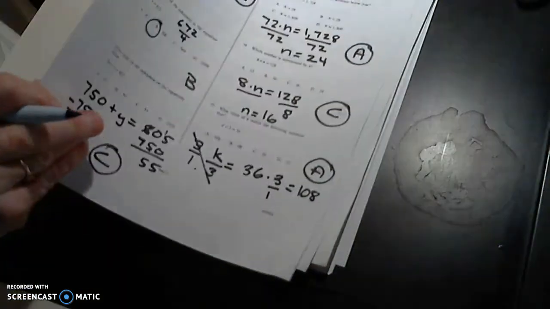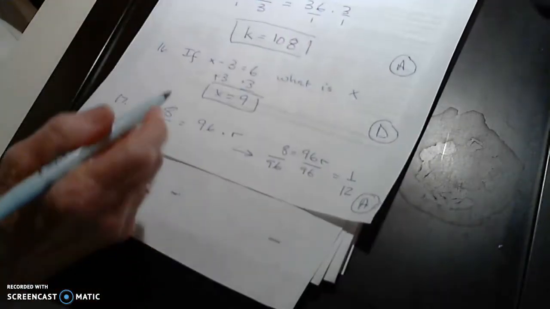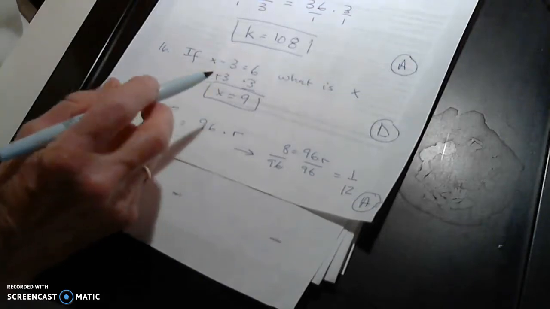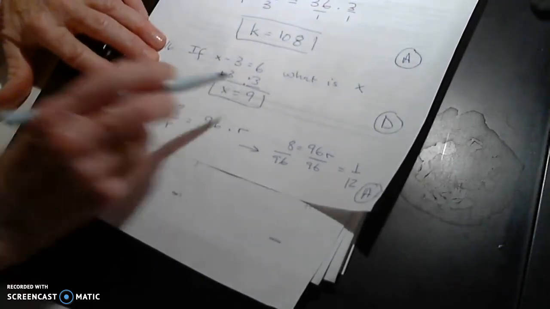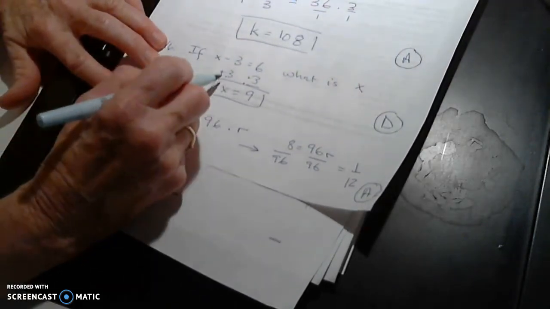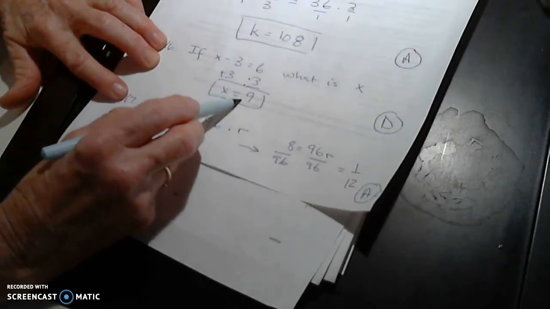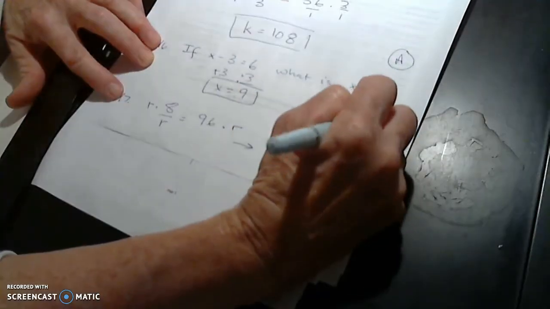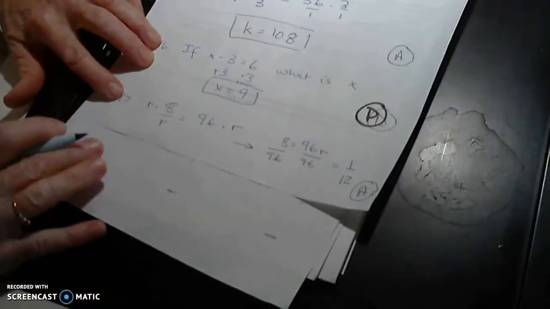Moving on to question number 16. Let's see if I have these written down. I certainly do. Question 16. If x minus 3 equals 6, I'm going to add 3 to both sides. My 3's cancel, and I'm left with x equals 9. The correct answer is D.